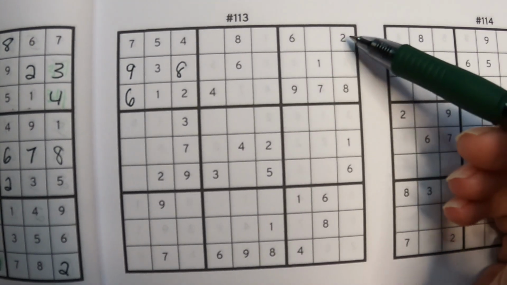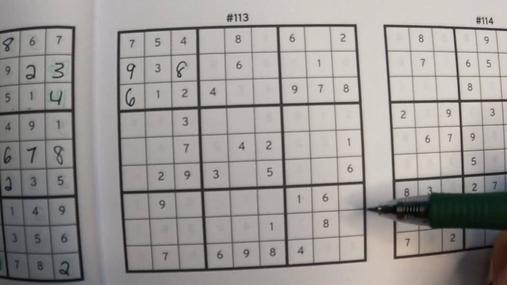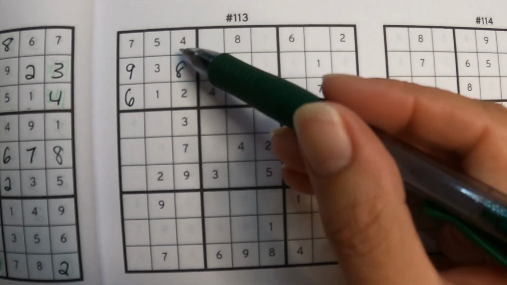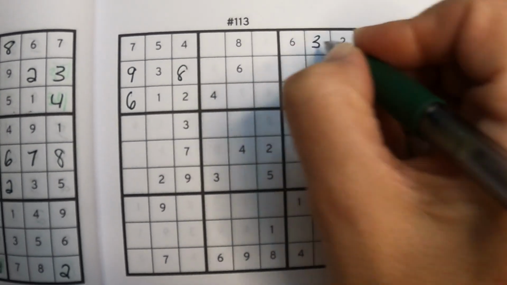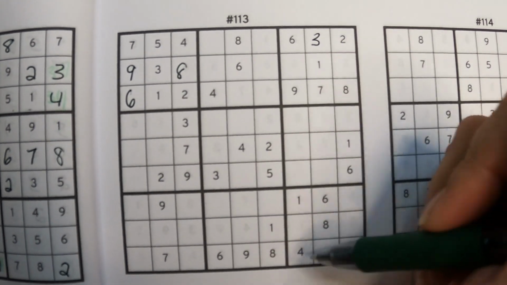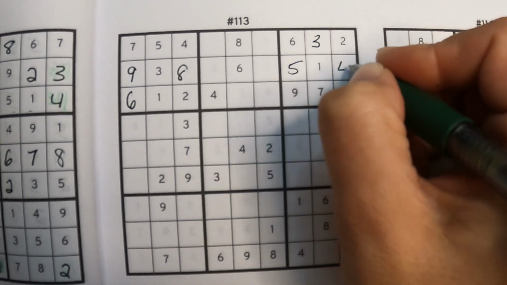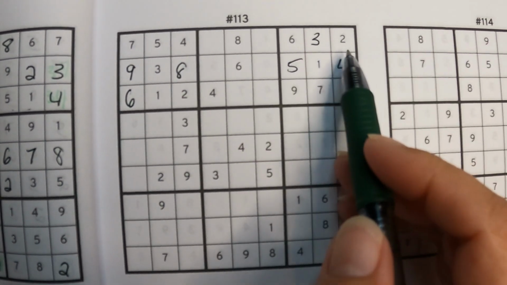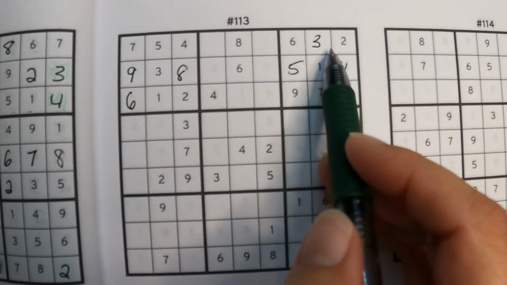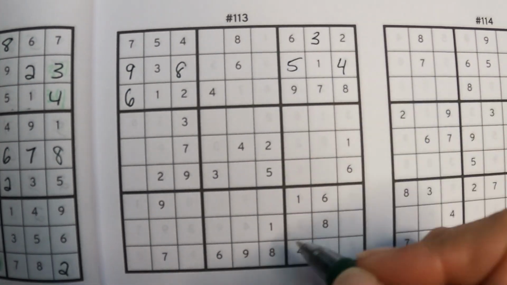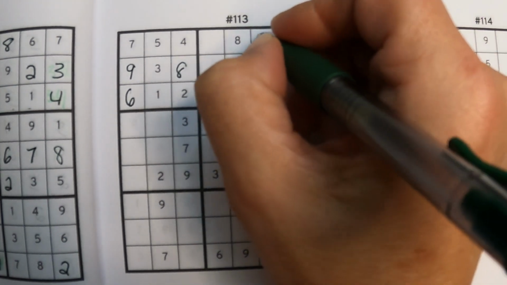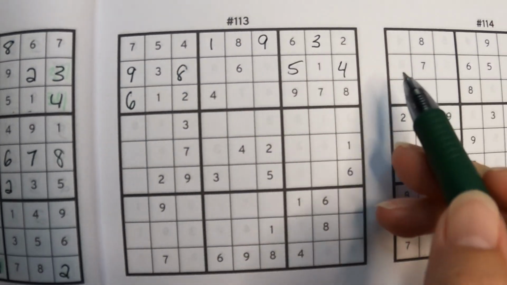For this box, looks like we're missing 3, 4, and 5. We've got a 4 and a 5 here, so this is our 3. A 4 here, so this is our 5 and our 4. If we look at this top row, we're missing a 1 and a 9. We've got a 1 here, so 9 and 1.